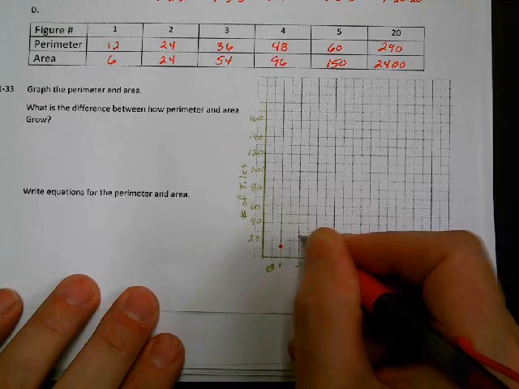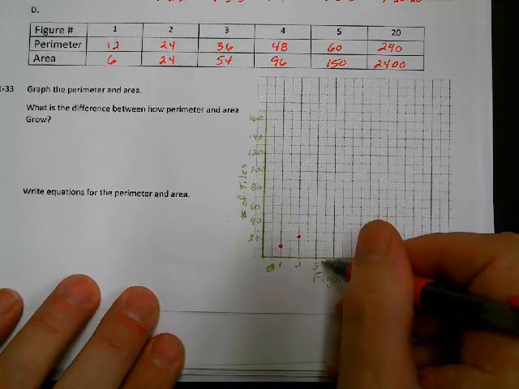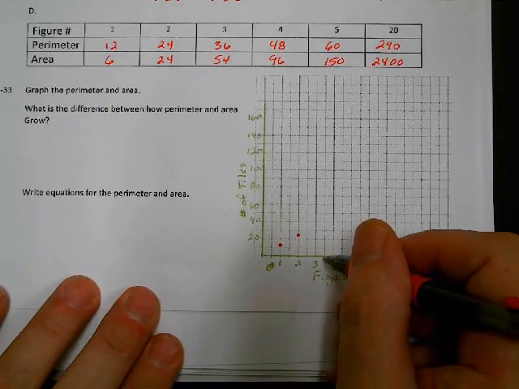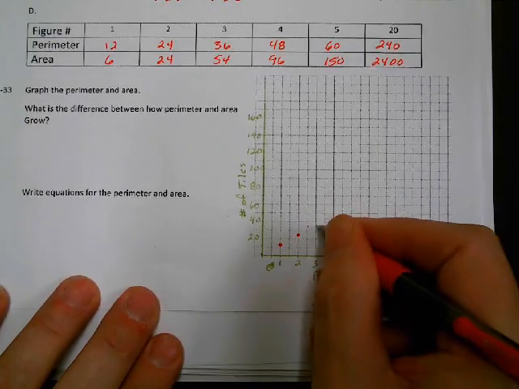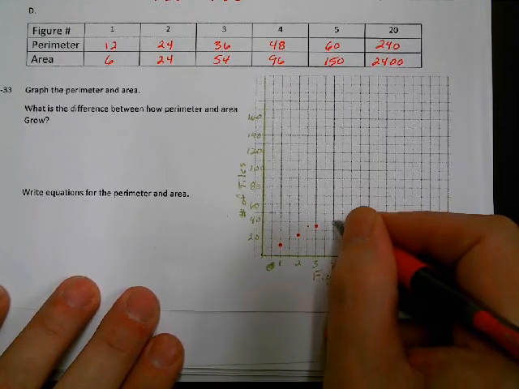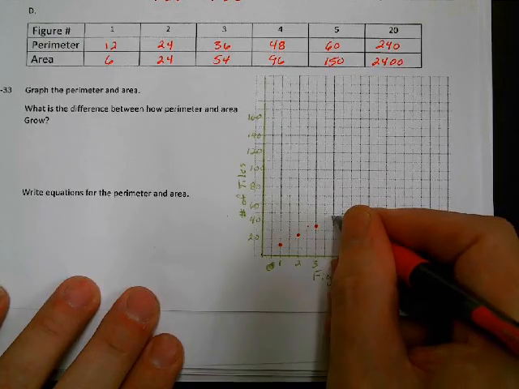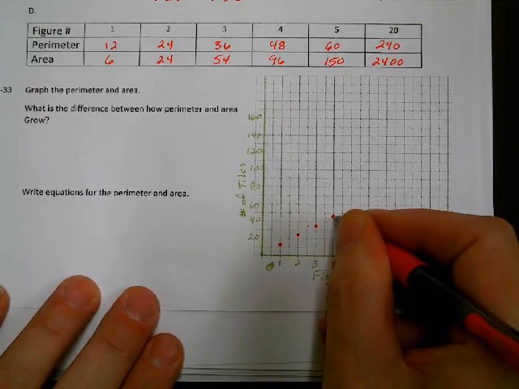All right. 3 and 36 is the next one. So this is 30. So I'm going to call, oops, this is 36. And then 4 should be 48. So we should be somewhere right here. And then 5, we've got 60.